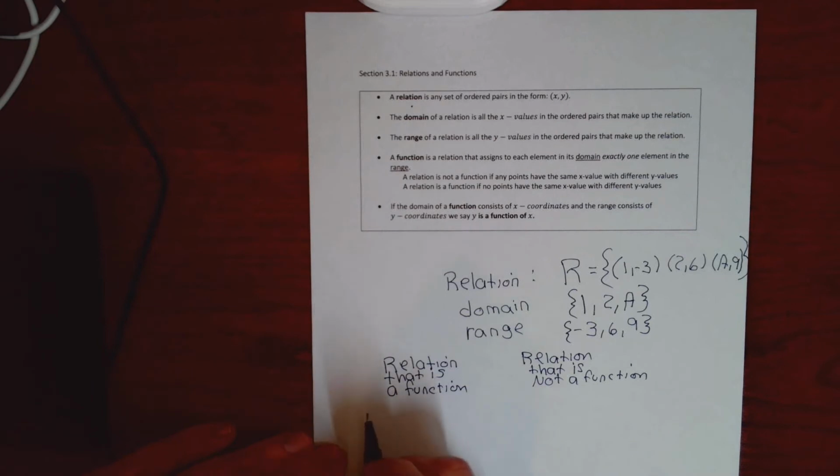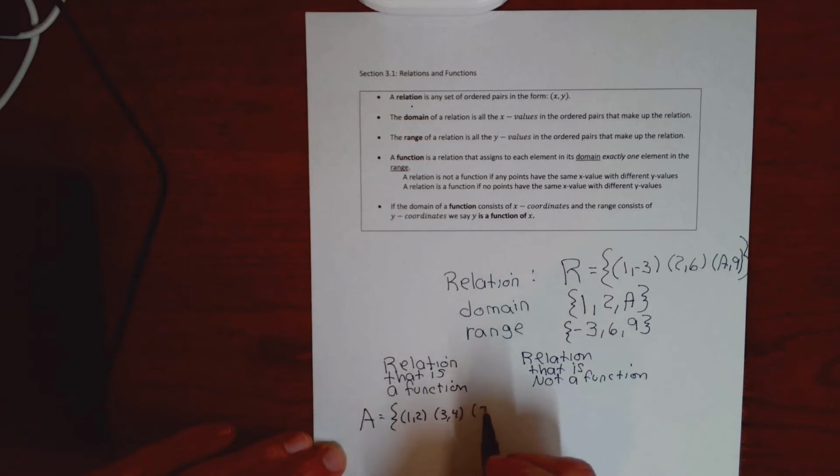So let me call this relation A. This relation I'm going to have 4 points. The points (1, 2), (3, 4), (5, 6), and (4, 2).